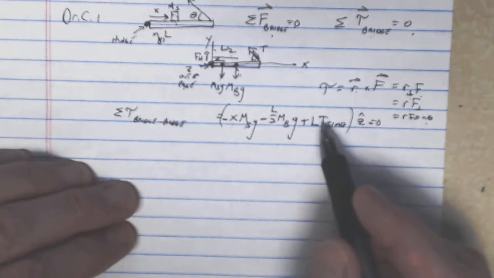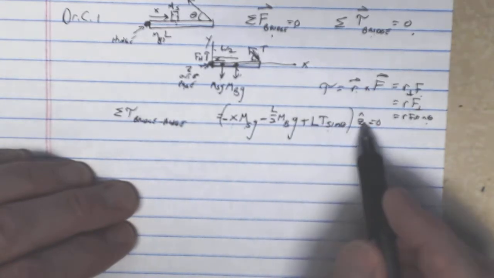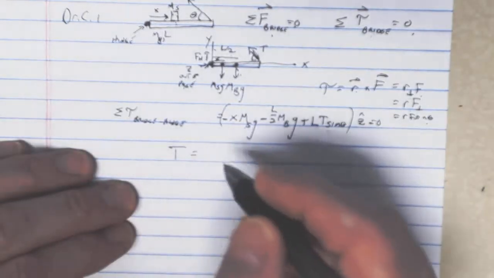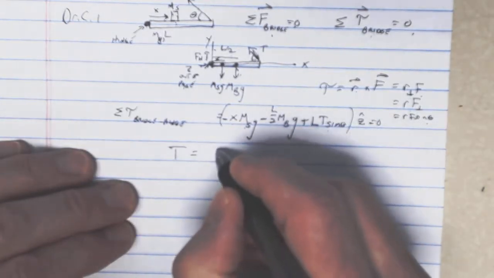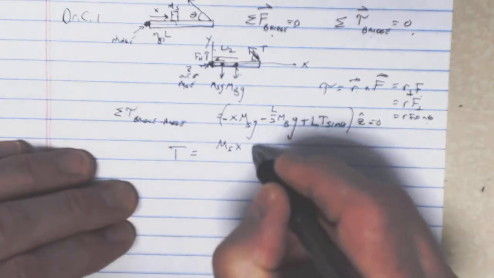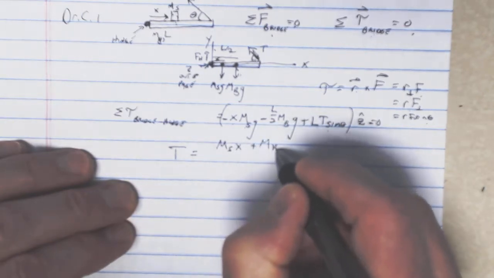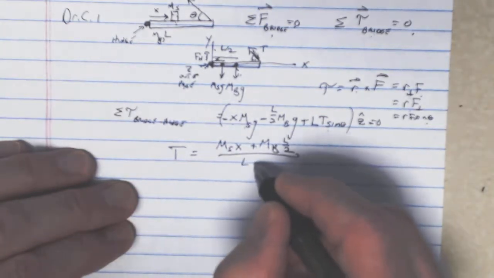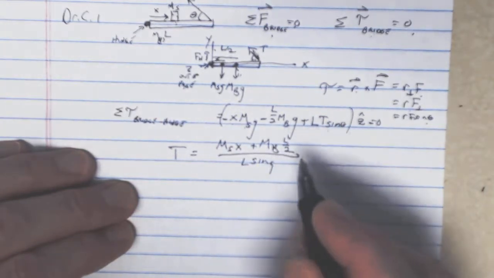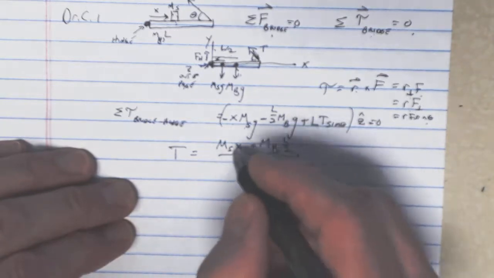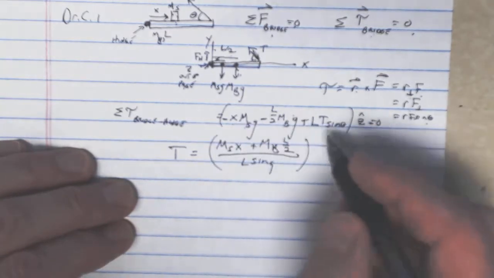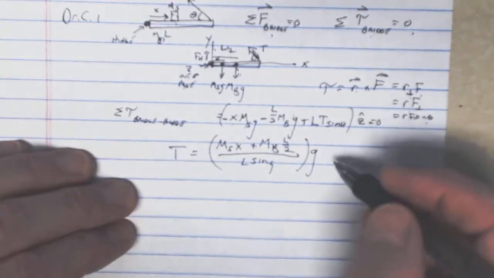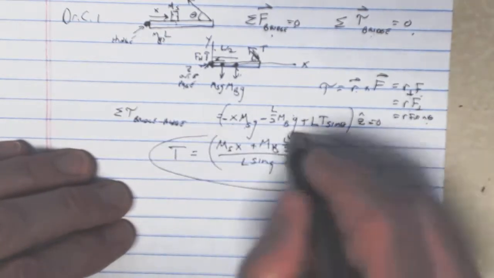It just means rearranging this. Take these two terms to the right side of the equation, divide everything by L sine theta. I've got the tension equals the mass of the students times x plus the mass of the bridge times L over 2, divided by L sine theta, and both of these terms multiplied by g. I just like to have that separately, a matter of taste, I guess. So that's the answer to part A.